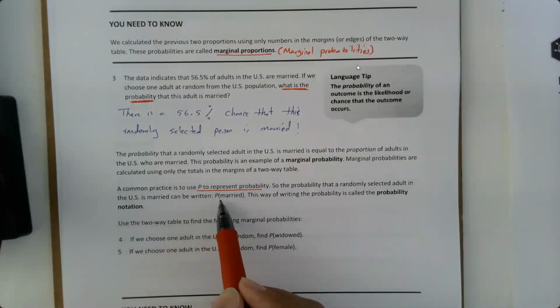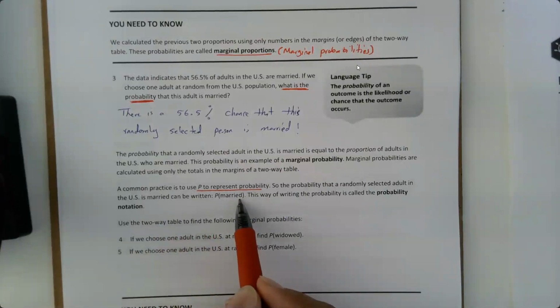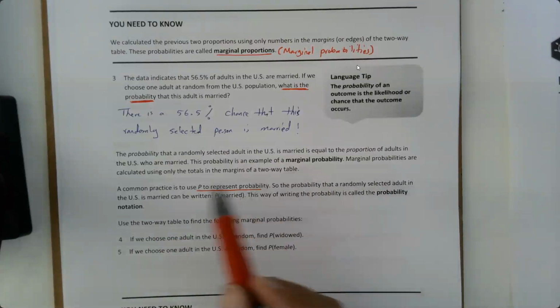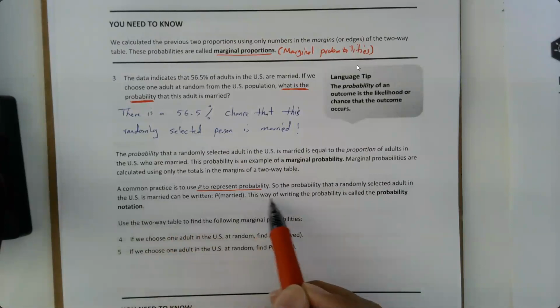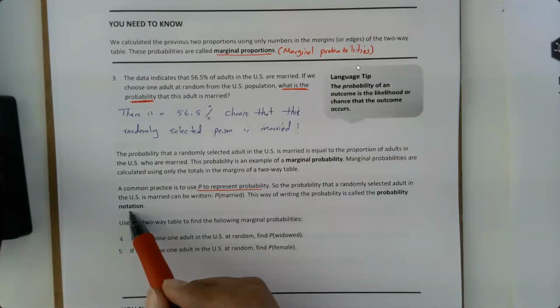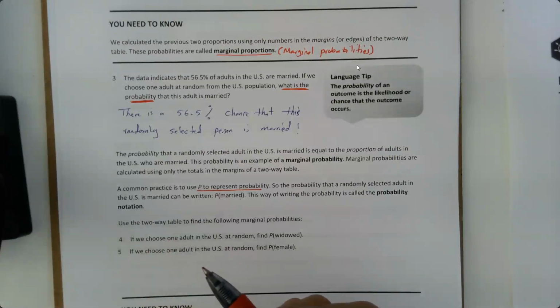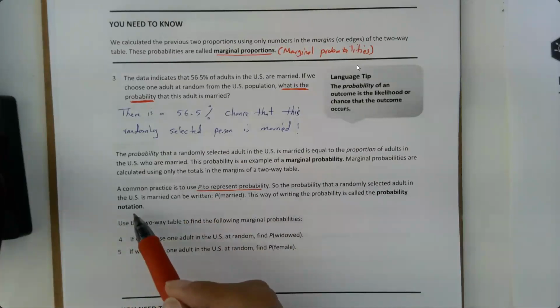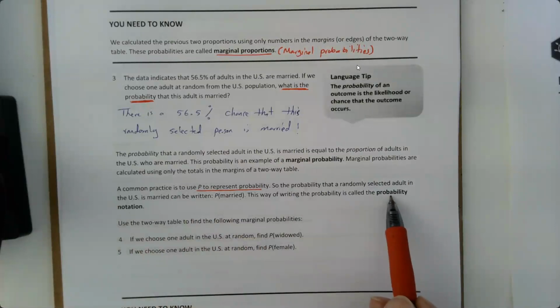Probability of being married, P of married, the probability that a randomly selected adult is married. This way of writing the probability is called the probability notation. We represented proportion as a fraction. Now we are moving on to probability notation. There is no difference between probability and proportion. To calculate probability, we need a fraction.